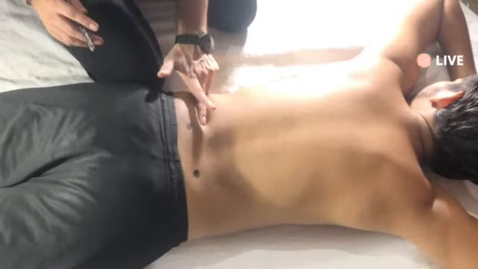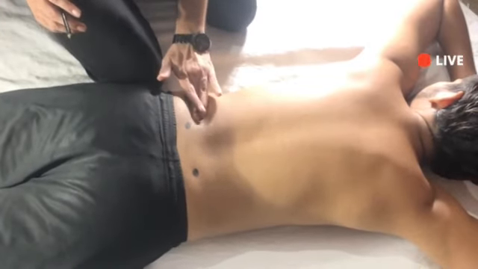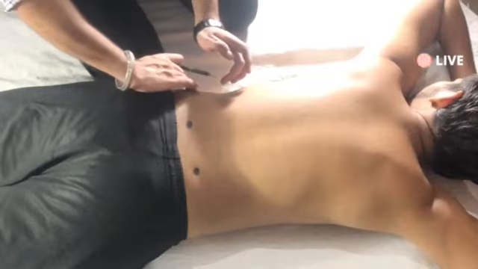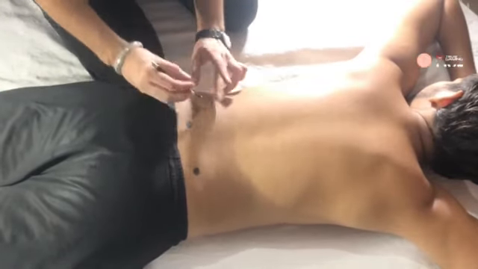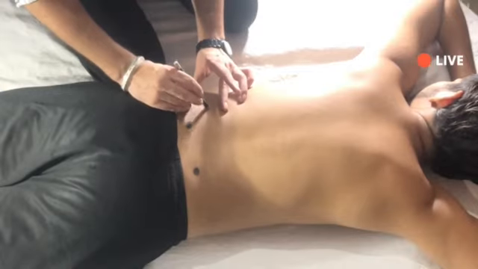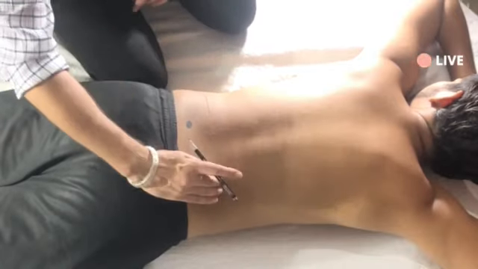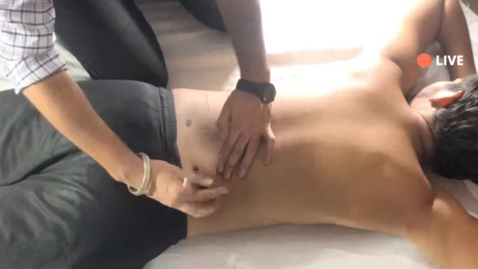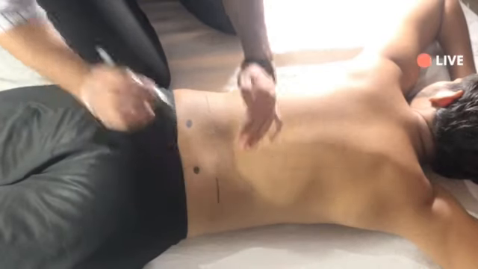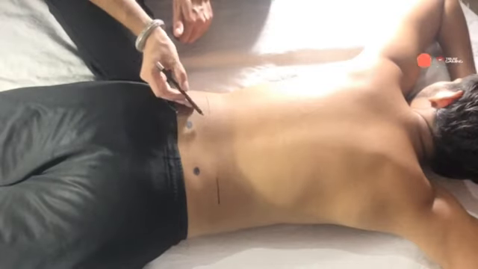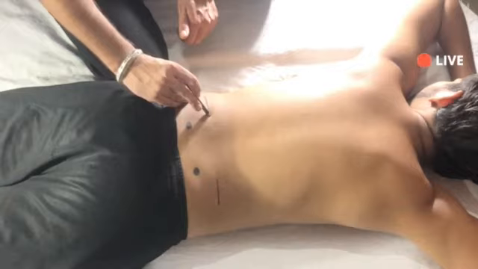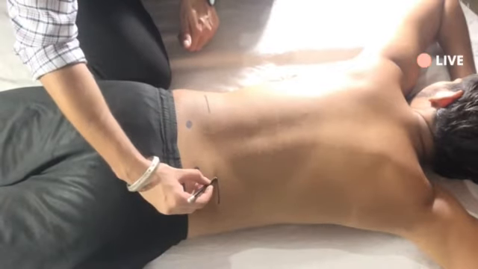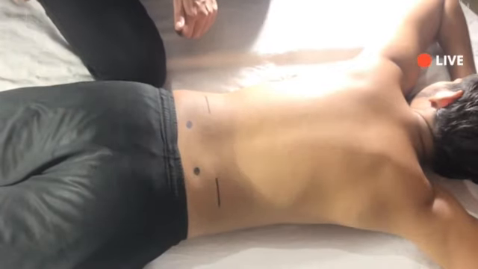Just upwards here, you feel the crest of the ilium, this curved area. On this side again we have the crest of ilium. I marked them as a straight line, although they are curved; I marked the uppermost edge. So this is the crest of ilium on both sides.